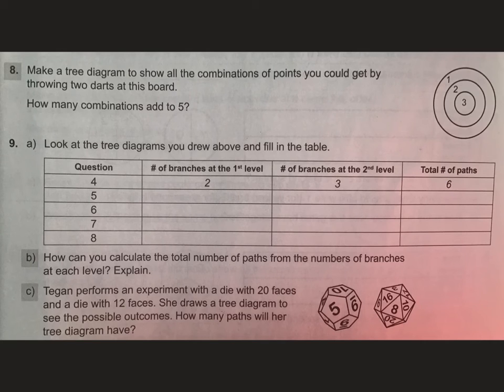of paths is 6. When you look at question 5, your first branch, well, you could go up or down, so that'll probably be 2. Second branch, you could probably go up or down, and then what's the total number of paths?